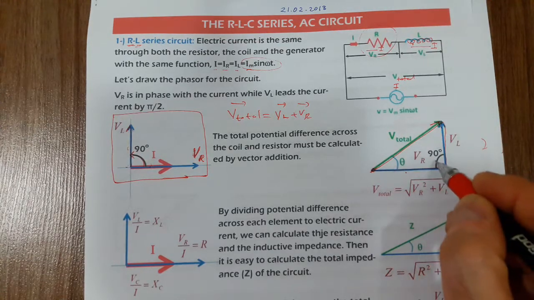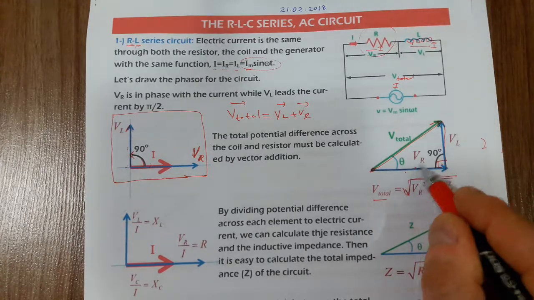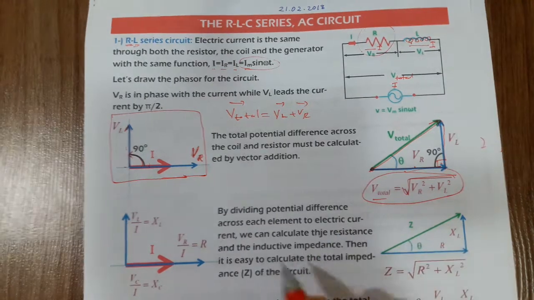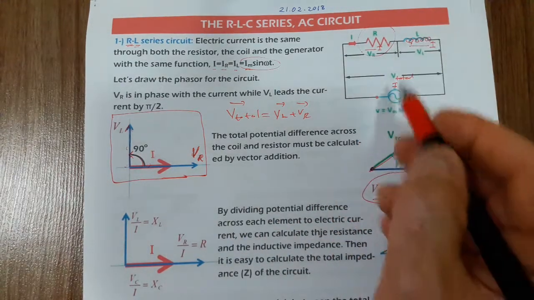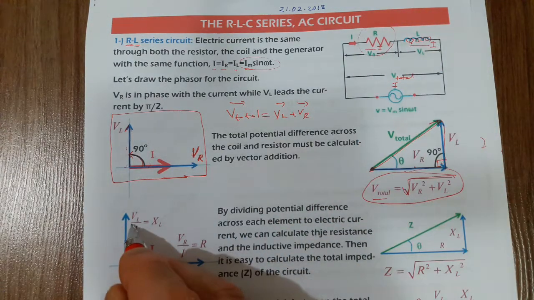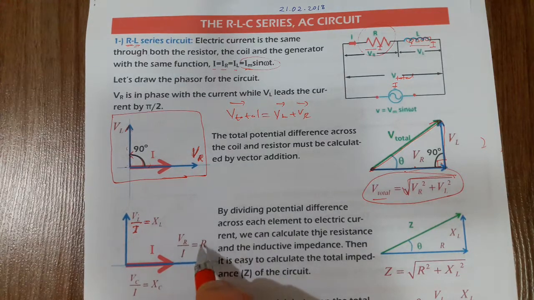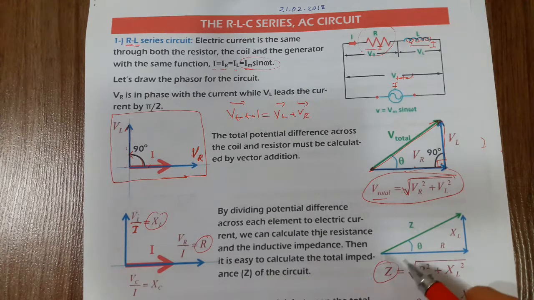So how to find the magnitude of V total? It is the Pythagorean theorem. V total is equal to the square root of VR squared plus VL squared. So V total can be found this way. Because the electric current is the same through the resistor, the inductor and the generator, if we divide the potential difference by I, for example VL divided by I, it will give us XL. VR divided by I will give us R. V total divided by I will give us Z. What is Z? Z is called the total impedance of the circuit.